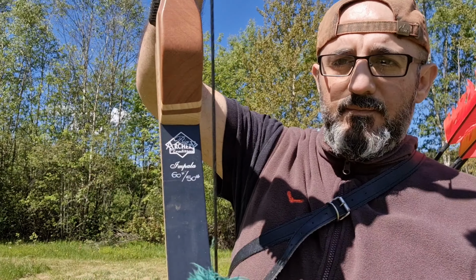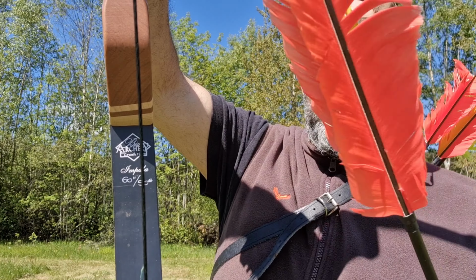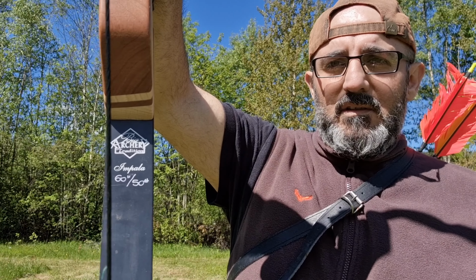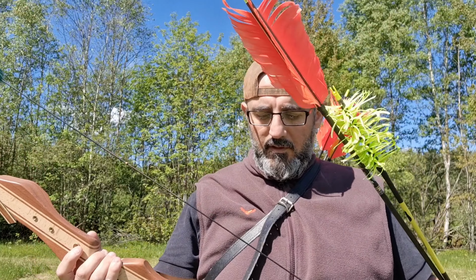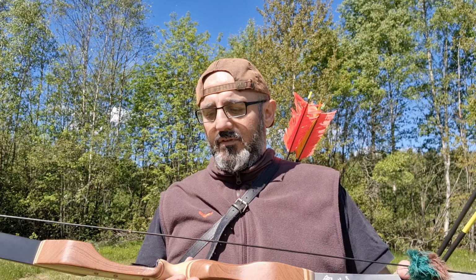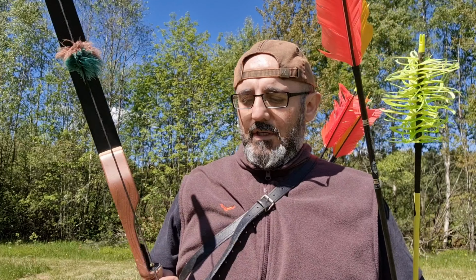This is this bow here. It is 60 inches tall, I think, and 50 pound. It is an Impala from Ragim. It's a cheap bow, but it is very good. It does its job and I am very happy with it. I have had it almost 10 years, and it still shoots accurately. So for me, this is my recurve setup when I'm going bird hunting.